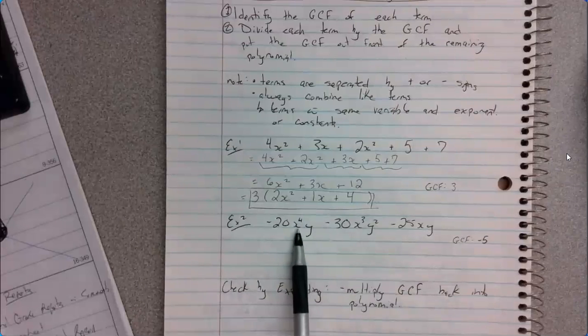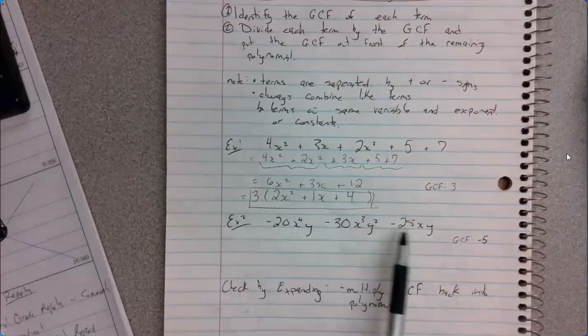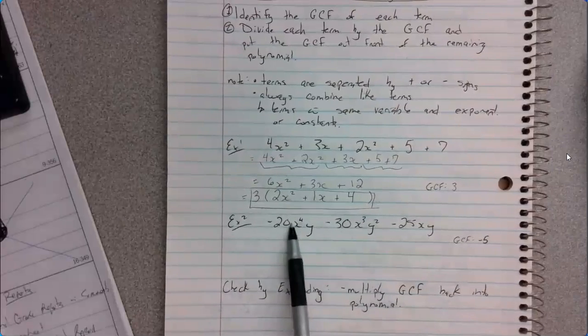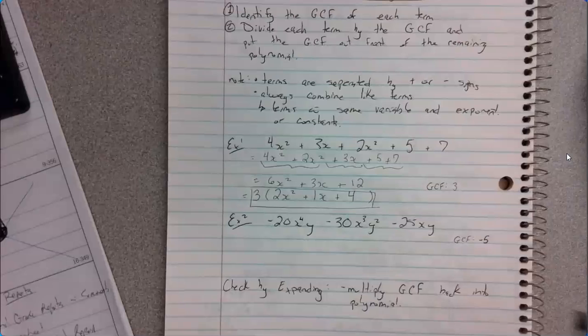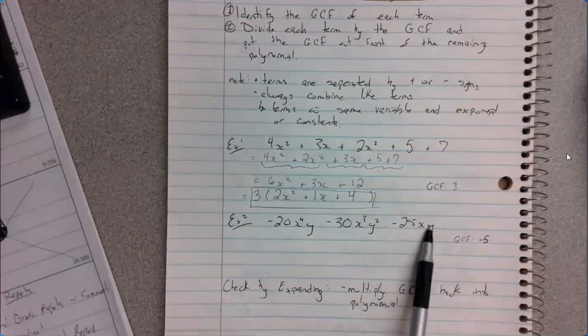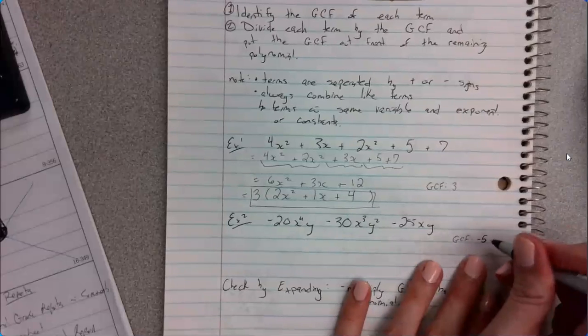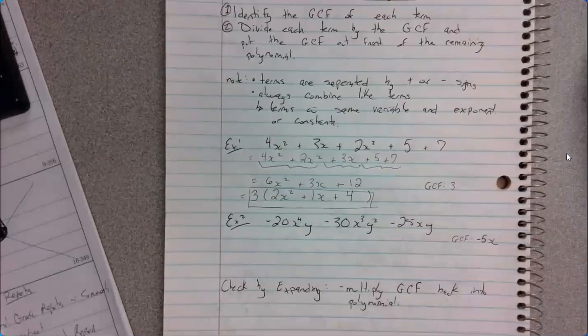So I've got x to the power of 4, x cubed, and x. What is the biggest number of x's that I can remove from each of these terms? And the answer is just a single x, because I can only remove one x from this last term. So my greatest common factor for my x's is just 1x.